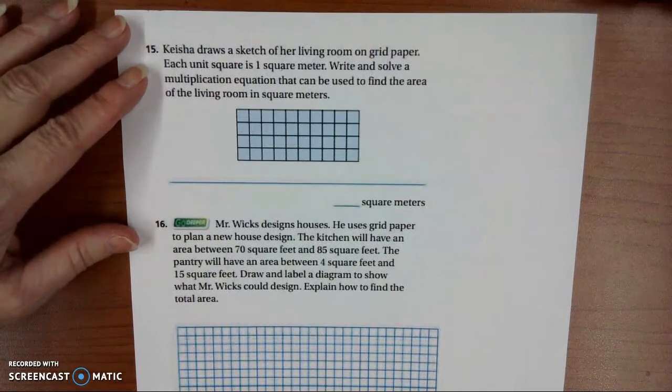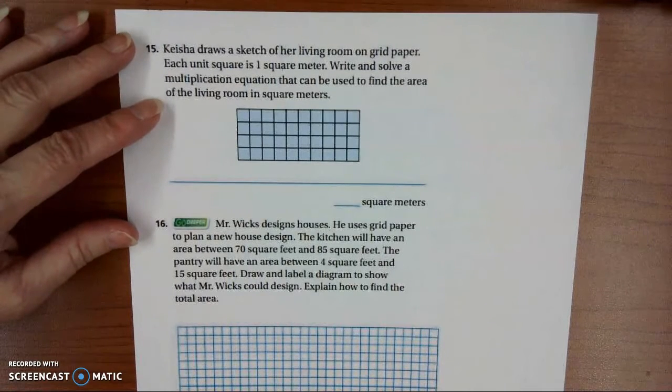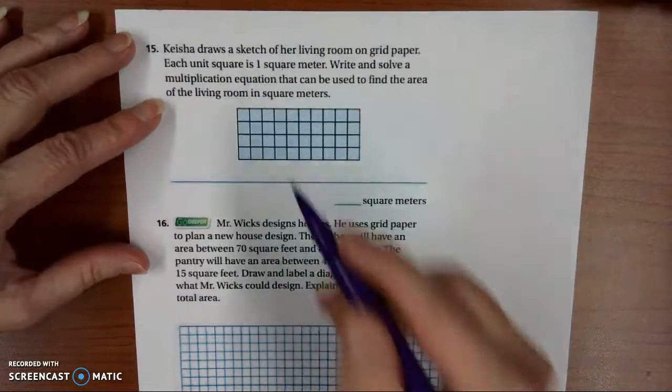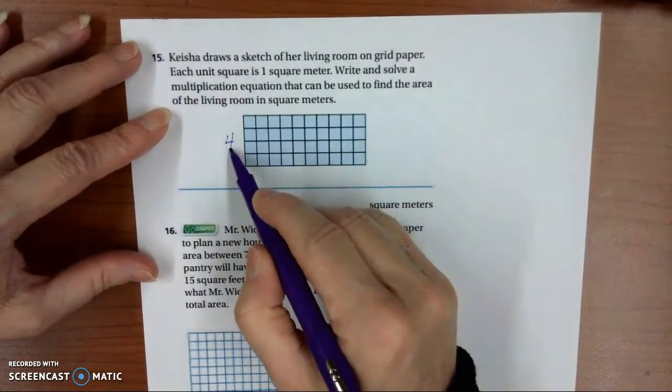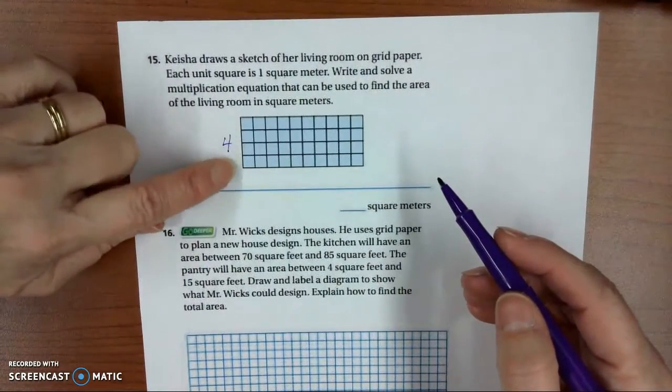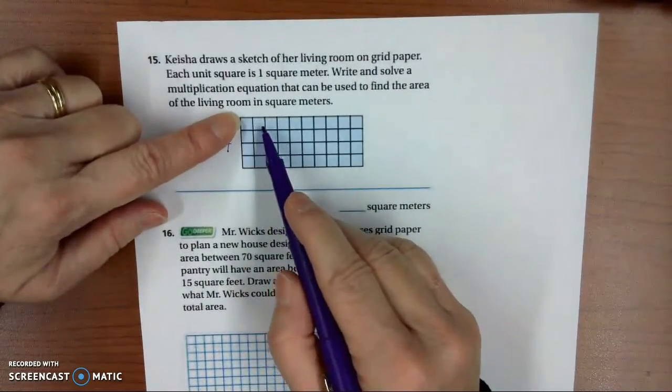Keisha draws a sketch of her living room on grid paper. Each unit square is 1 square meter. Write and solve a multiplication equation that can be used to find the area of the living room in square meters. So if you look, it has 4 rows.